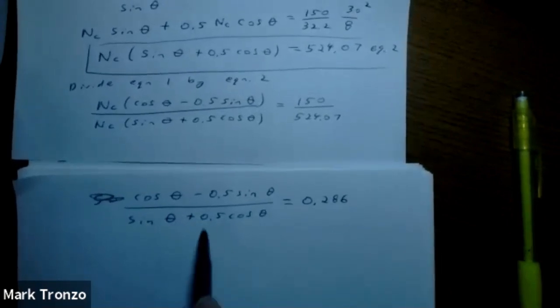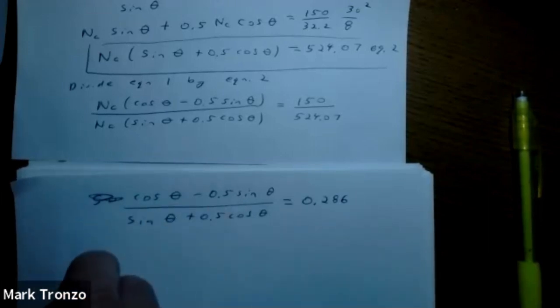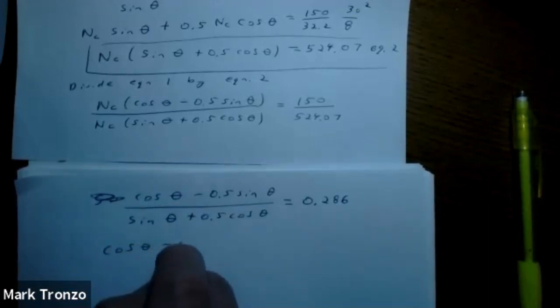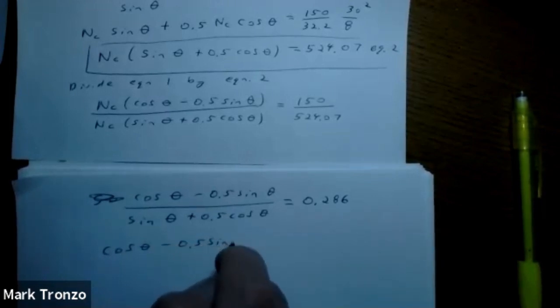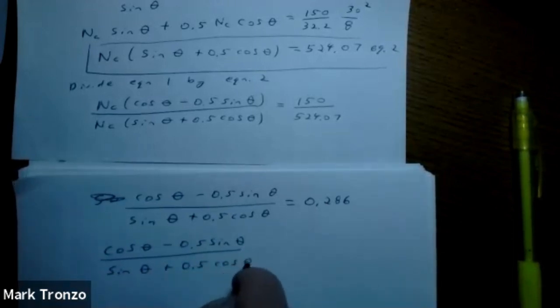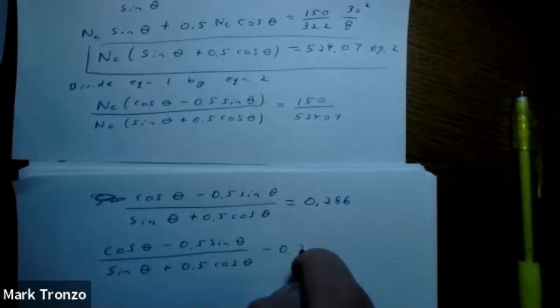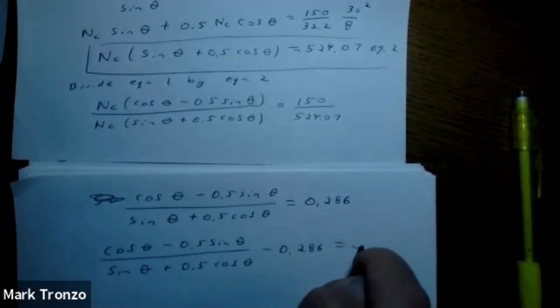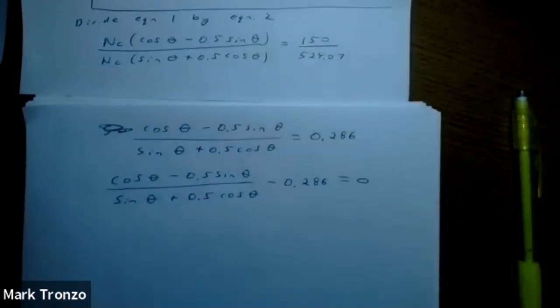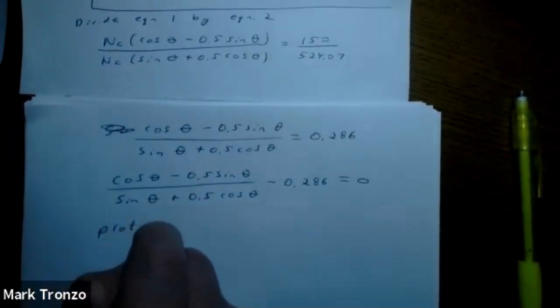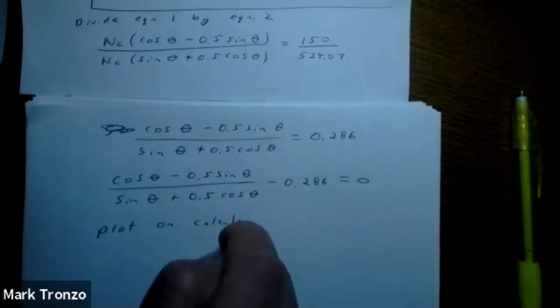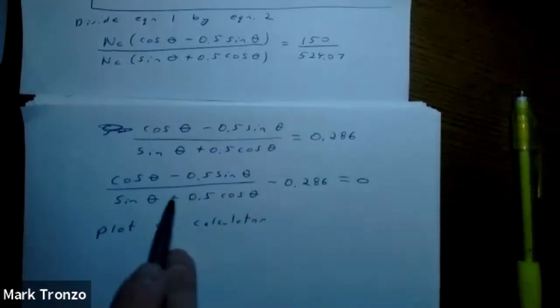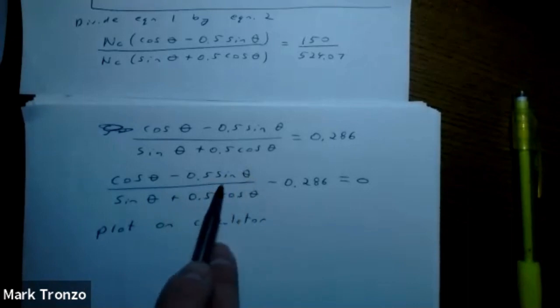So now the only way to solve something with sines and cosines in them is to set this all equal to 0 and then plot it on your calculator, and see what values of theta will make that 0.